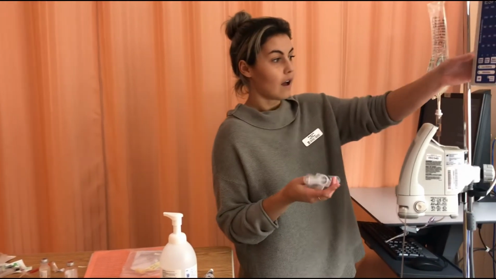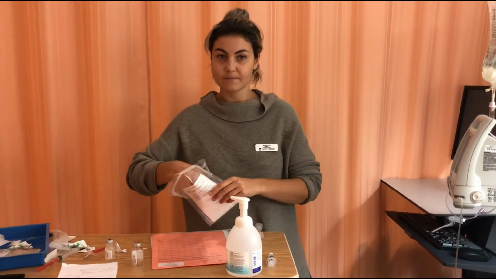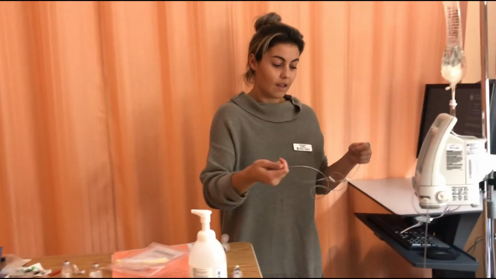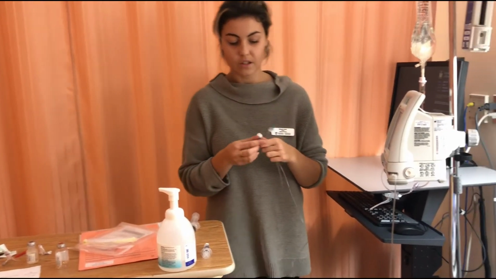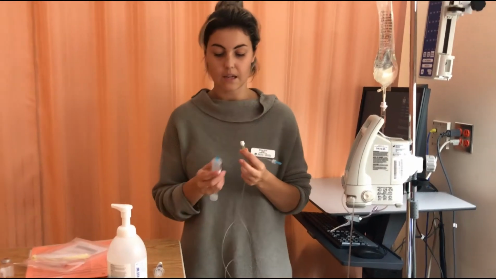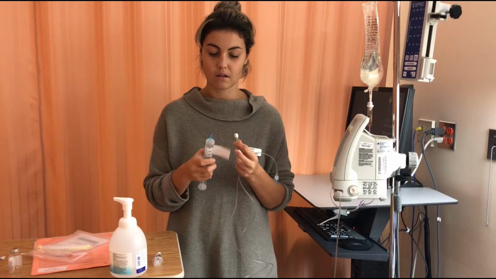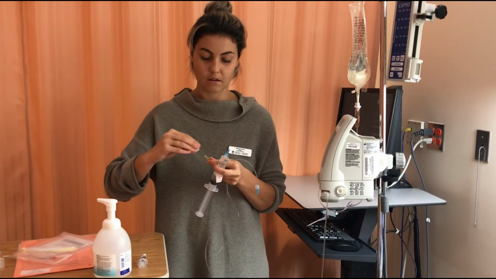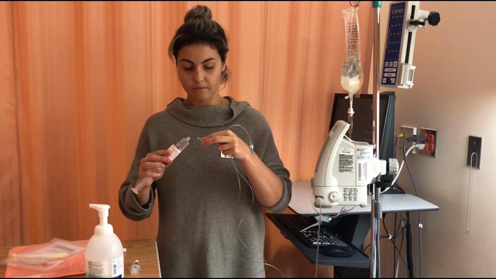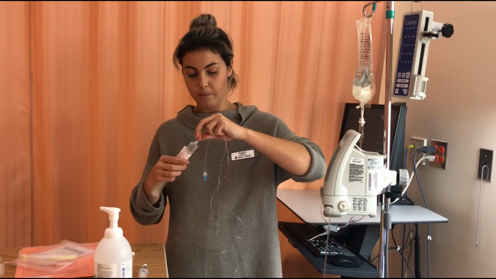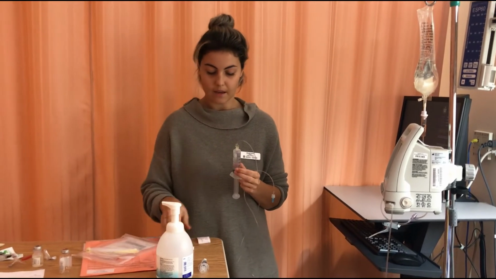Now I will attach my line. So these 2 ends are sterile, so I'll just maintain sterility as I'm doing this. My second med check before I dilute it. So right patient, right medication, cephalexin, and I have my right medication here, cephalexin. And then I'll be priming.